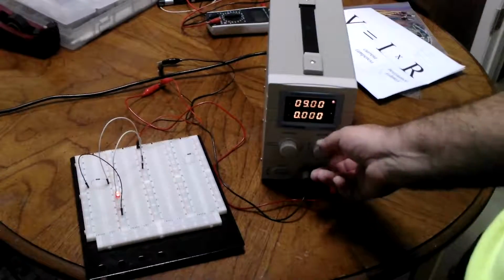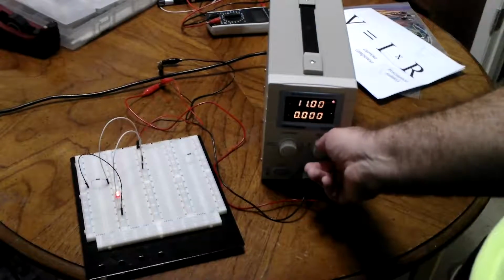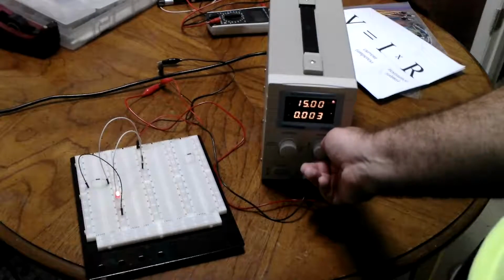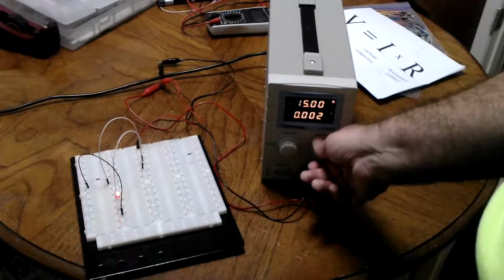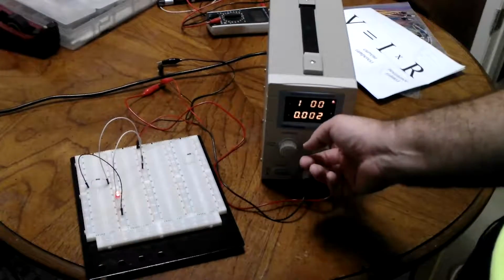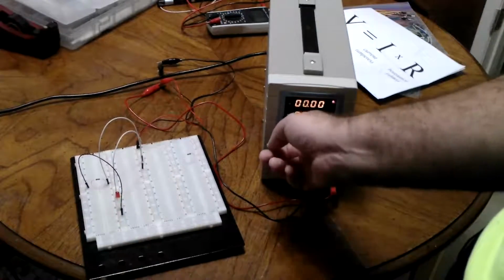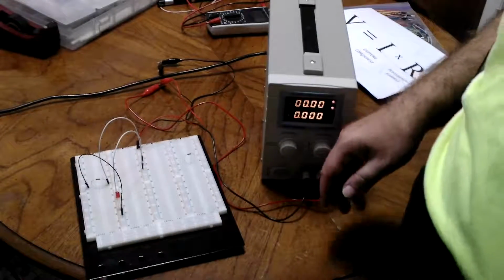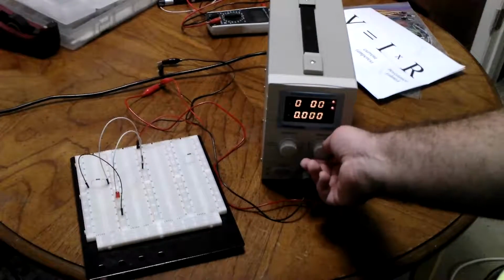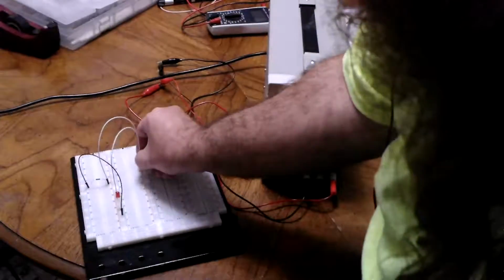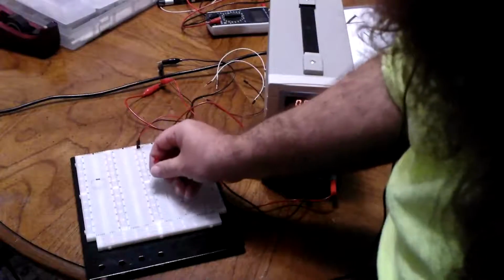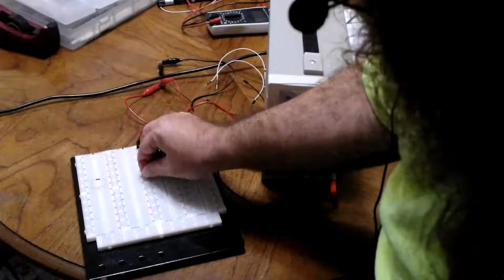But let's keep turning the voltage up a little bit. See how bright it gets. Oh, we're up to 2 milliamps. Up to 15 volts. This is why you don't use a 10 k ohm resistor. But in any case, let me set this back at 5 volts. And now I'm going to show you how to actually use this LED. So put the LED back up in here in the correct place, please.